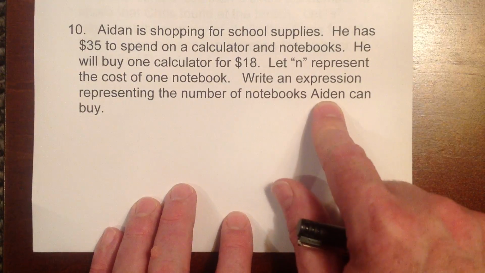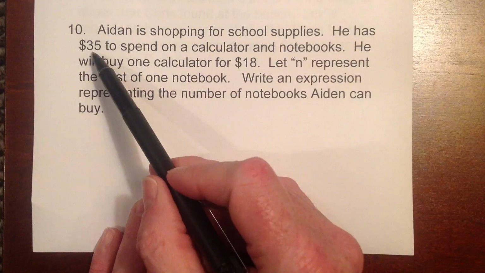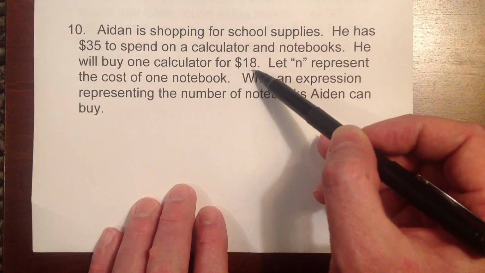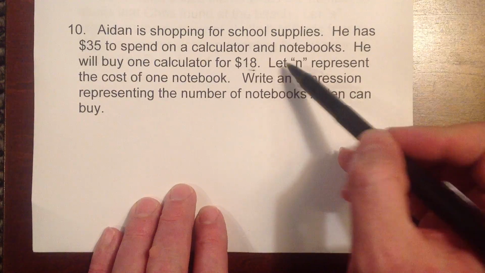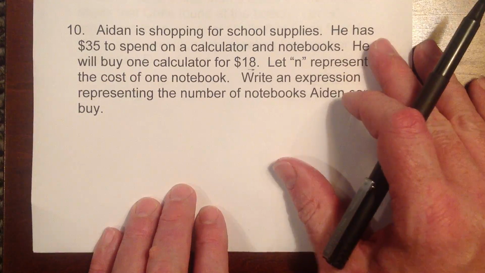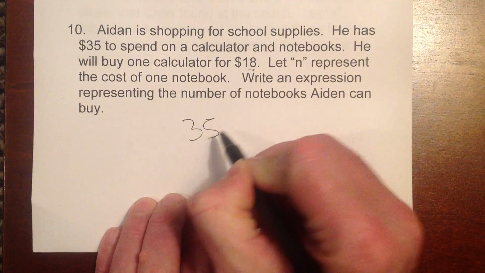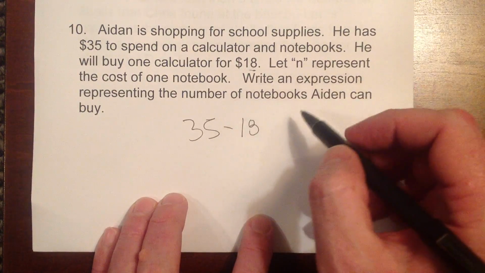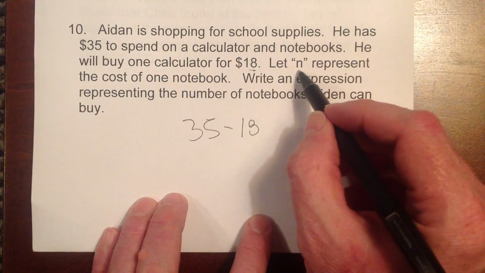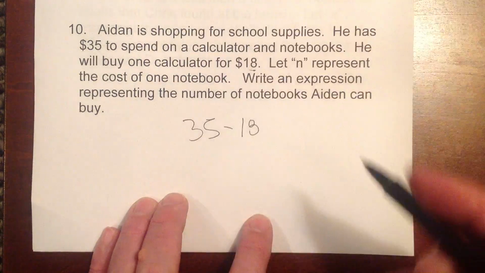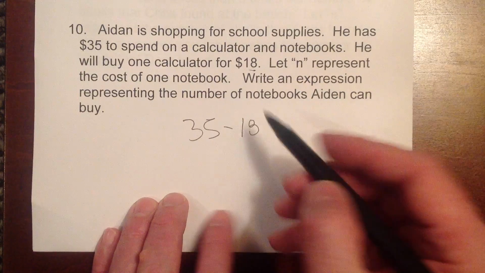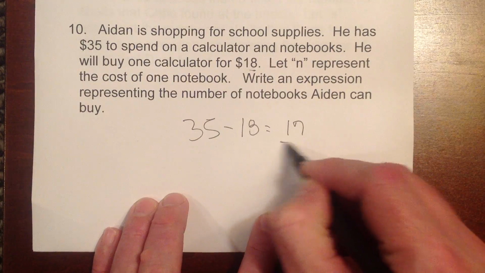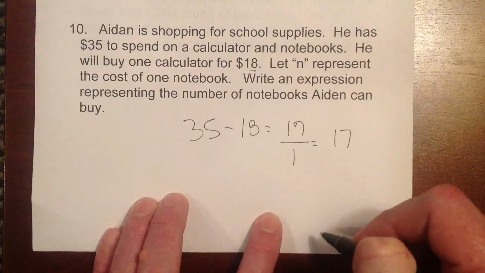So what we would have is this. Let's just say, for example, that you had $35 to spend, and you had to pay $18 for a calculator, and then whatever is left, basically, you could buy notebooks with. So we would say 35. Well, I have to spend 18, so I'll have that much less. Okay? And whatever my answer is needs to be divided by N so I can see how many I can buy. So, for example, if notebooks were $1, I would say 35 minus 18 equals 17, and I would divide that by $1 to figure out that I can buy 17 notebooks.